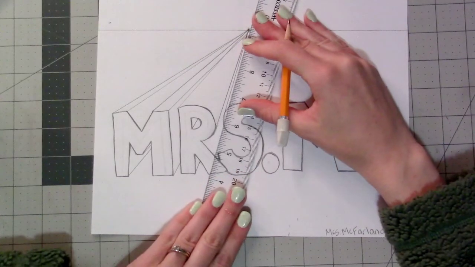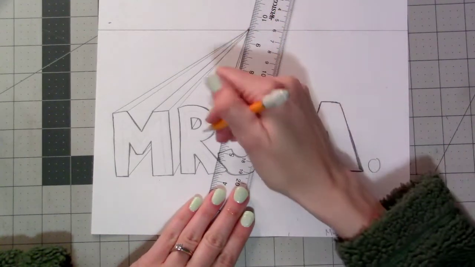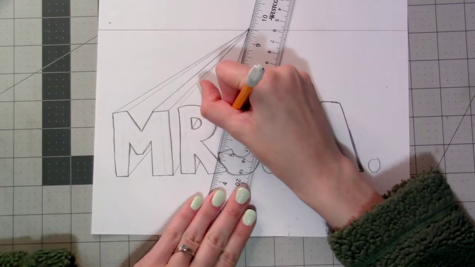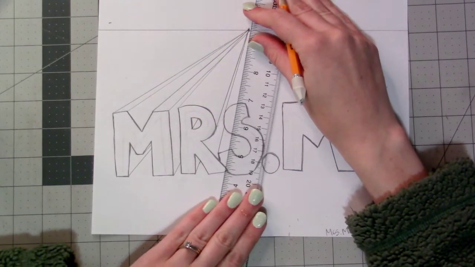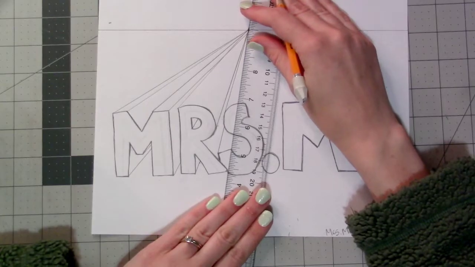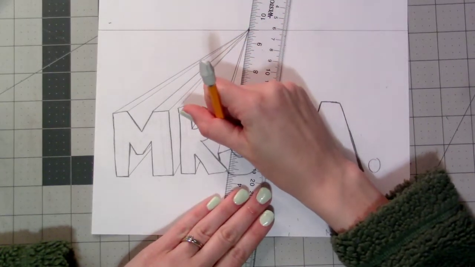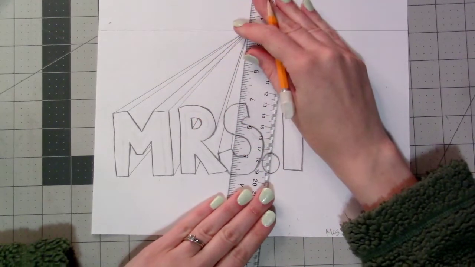Okay, I'm going to keep going. Here's a corner. Keep going. Here's a corner. Keep going.